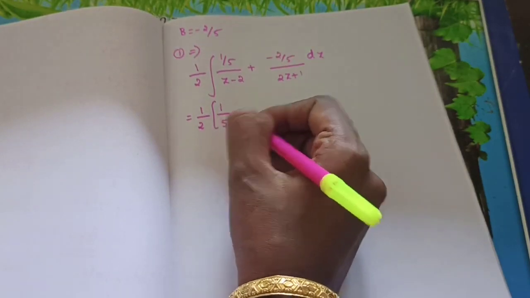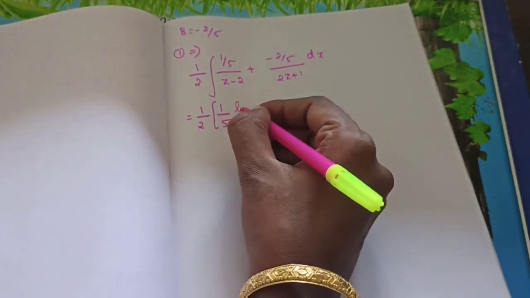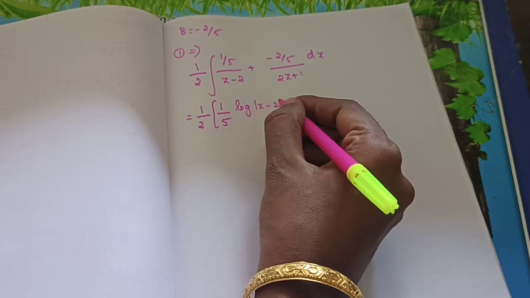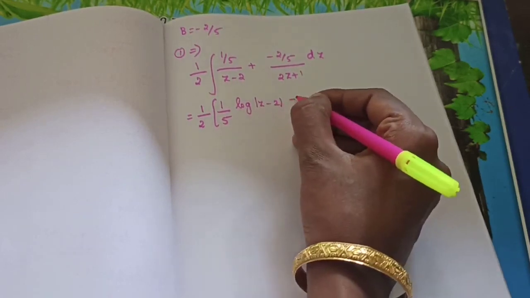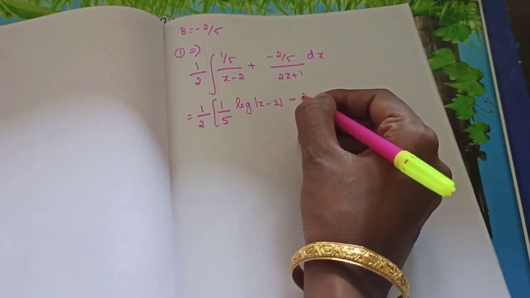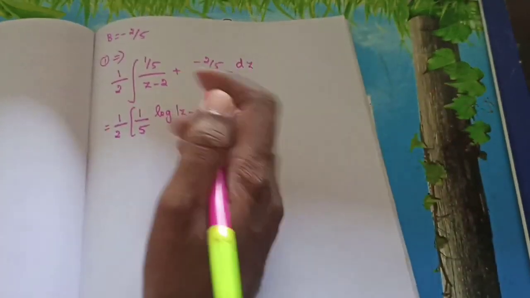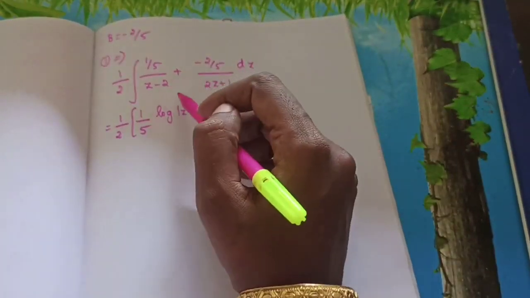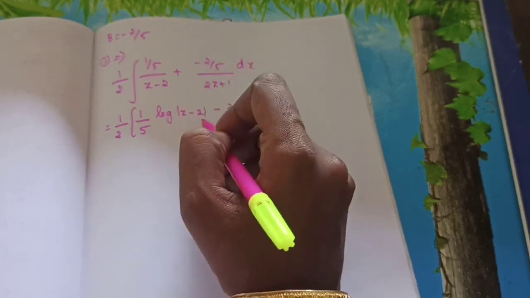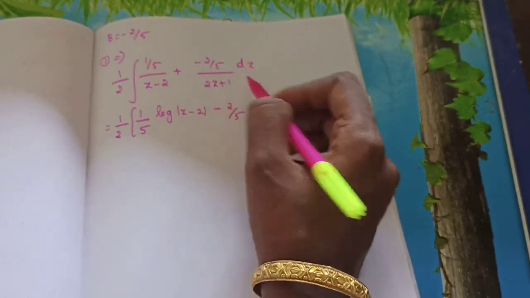So 1 by 5 into dz by z minus 2 means log of mod of z minus 2. Correct? Then this one is minus 2 by 5 into dz divided by 2z plus 1. You want to be very careful here. You will have a doubt: earlier you applied log of modulus directly, but here you can't apply directly.